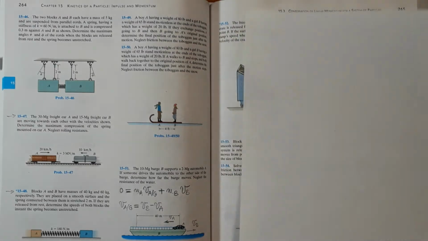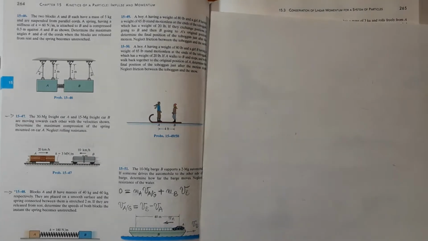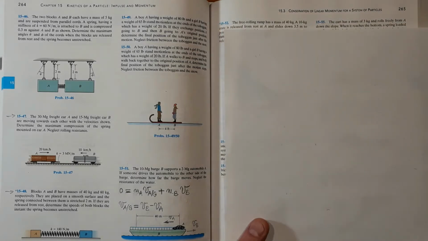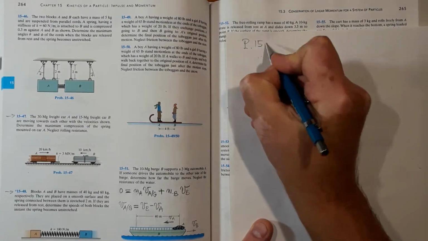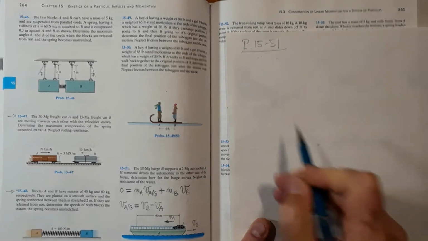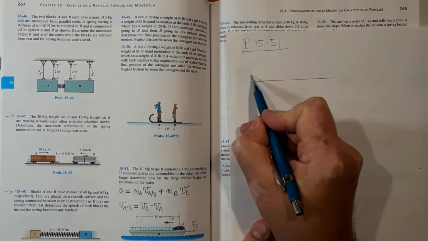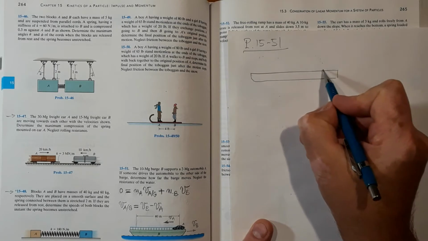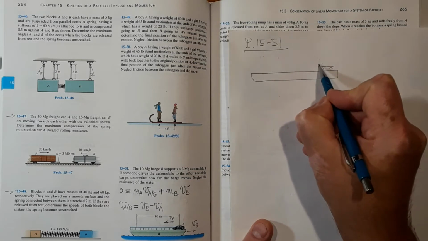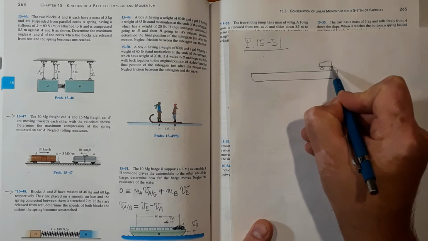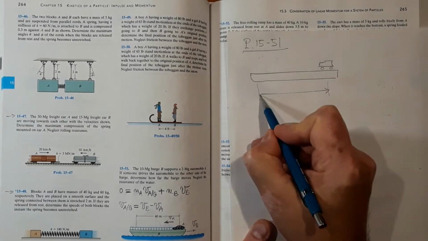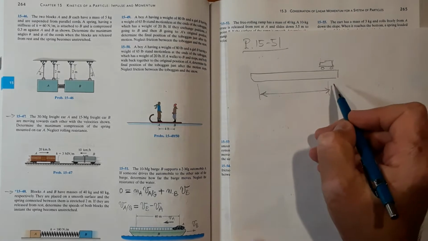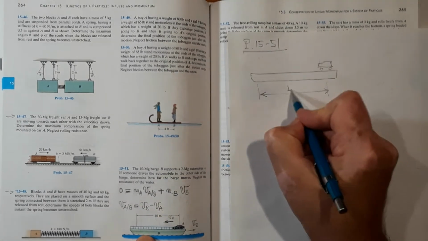Okay, so what is this about? Again, the problem is 1551, and we have a barge, and there's this car, and we have this distance, it's 40 meters.